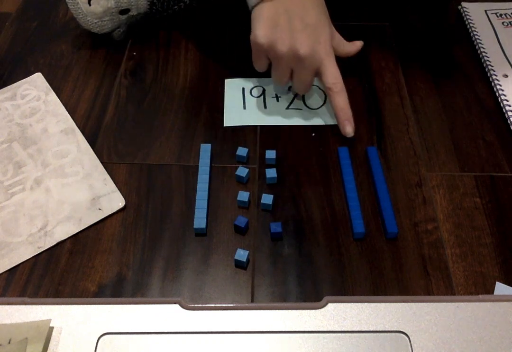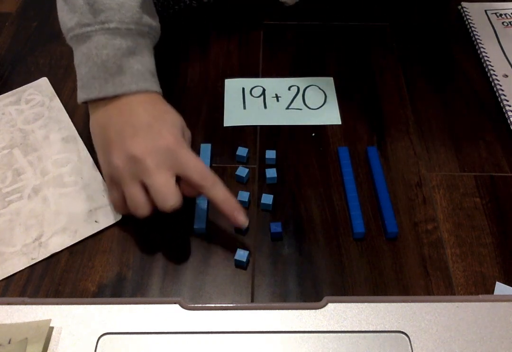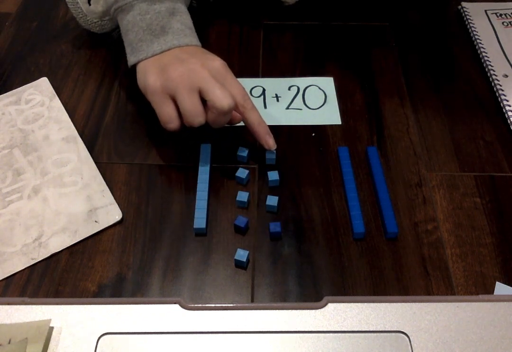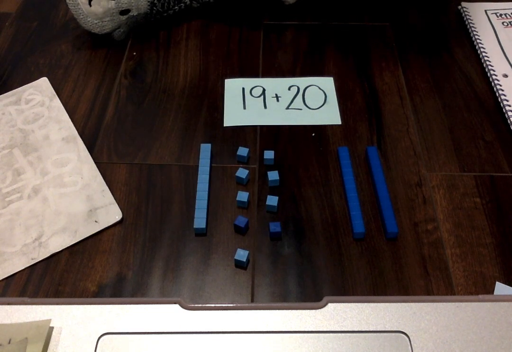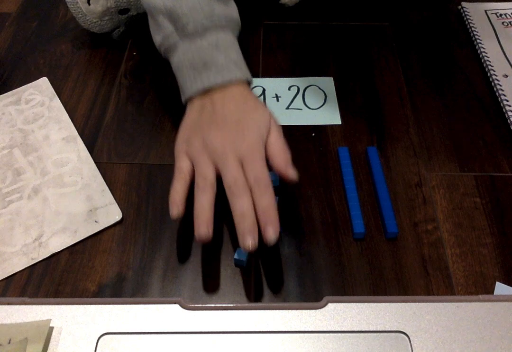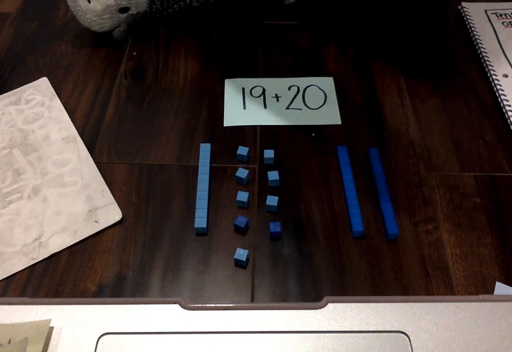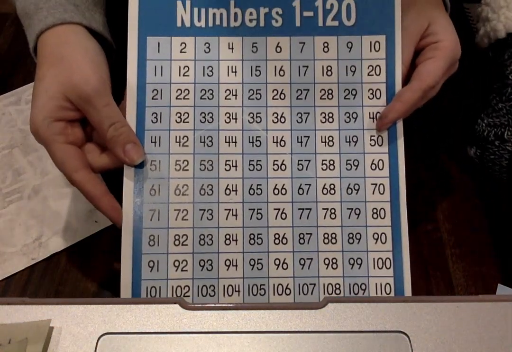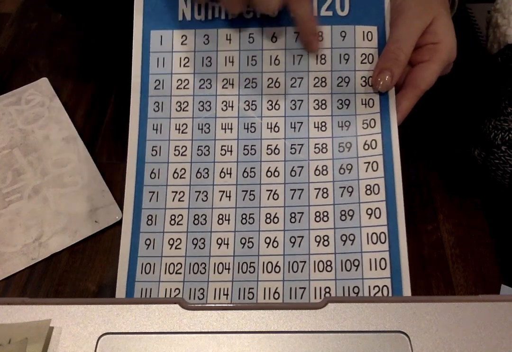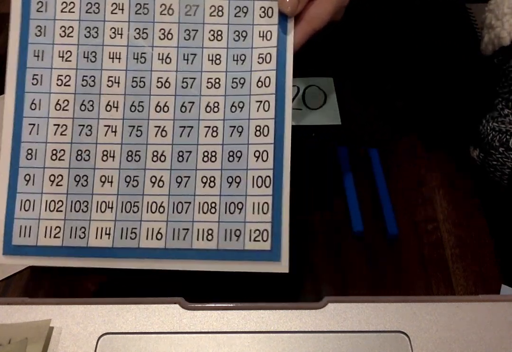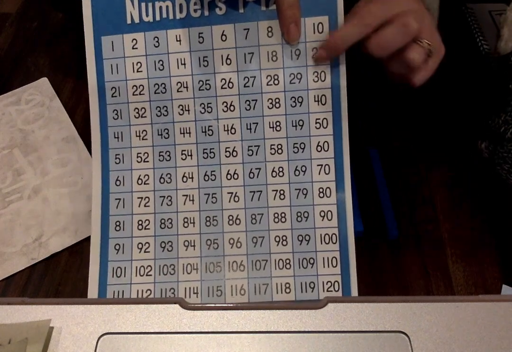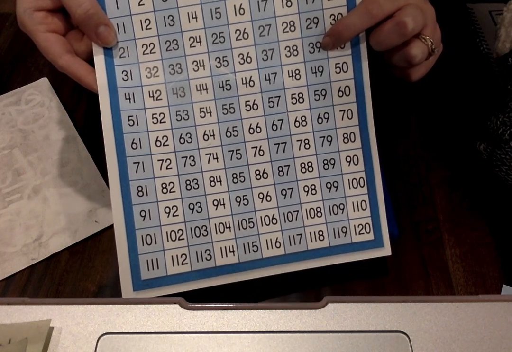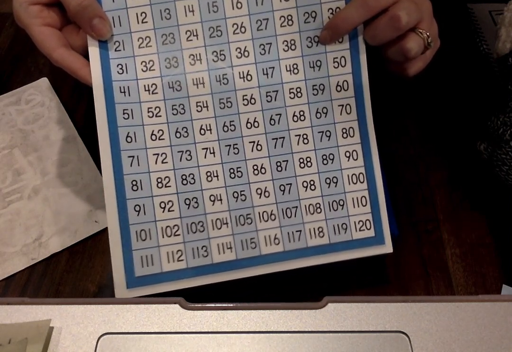10, 20, 30. 31, 32, 33, 34, 35, 36, 37, 38, 39. I could also count like this. 19, 29, 39. That's a little trickier, but it helps if you look at the 120 chart. So we can find the number 19, and then we know that we're adding 20, which is 2 more tens. So plus 19, I'm going to jump 2 more tens. 29 and 10 more is 39. So 19 plus 20 is 39.